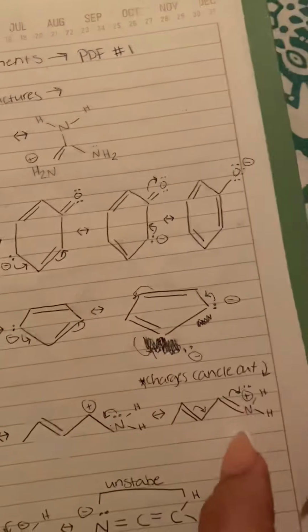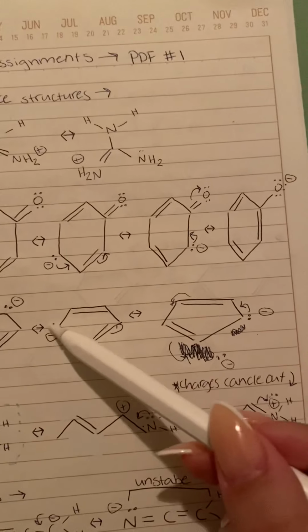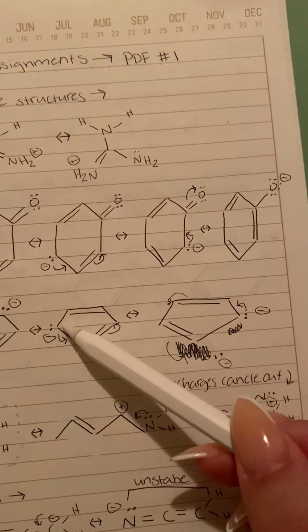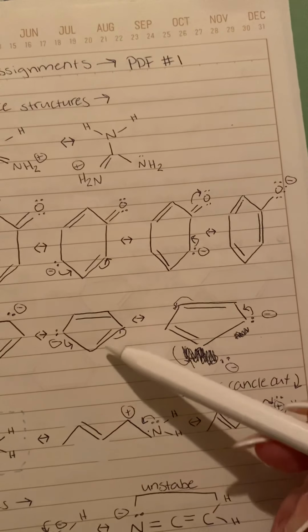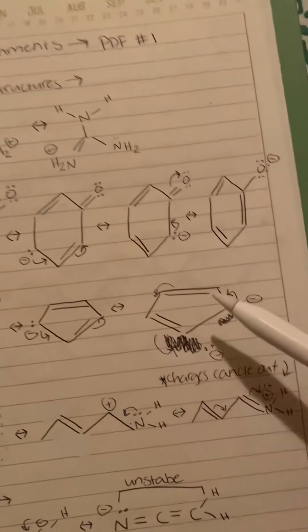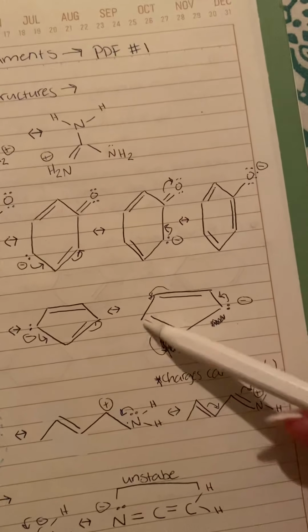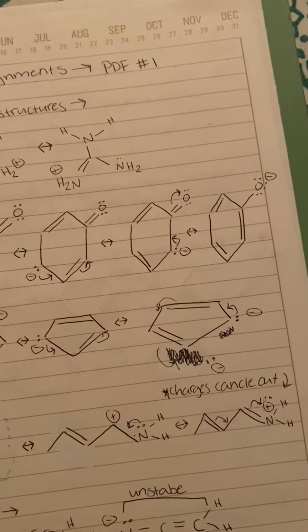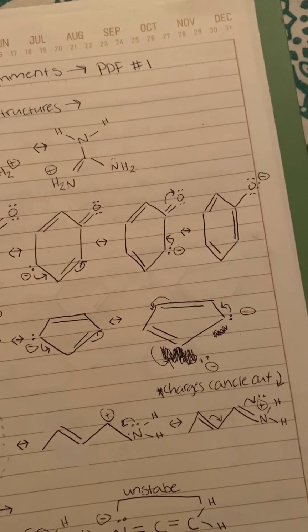That's our next structure. So now we take this lone pair, we make it into a double bond, and then this double bond into a lone pair. The negative charge will be here. Now this is the last structure, but you could also continue the structure for it to look like the first one.